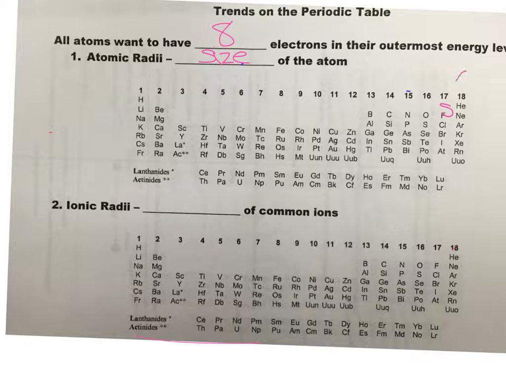Noble gases kind of have their own little bit there, too. So fluorine, super small. Francium, super big. So as you move across, you decrease. And as you go down, you are increasing. Good.